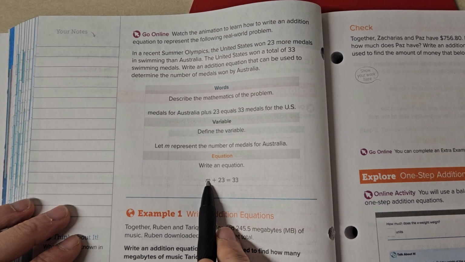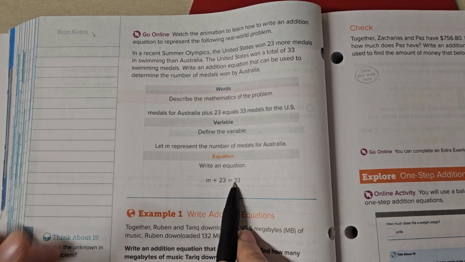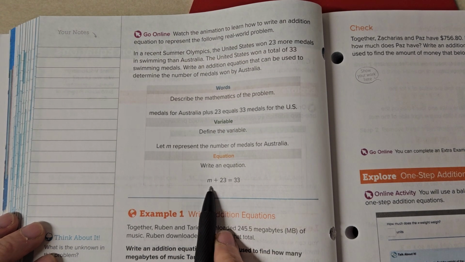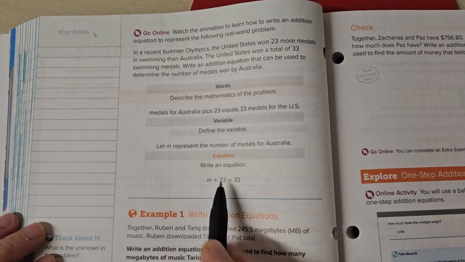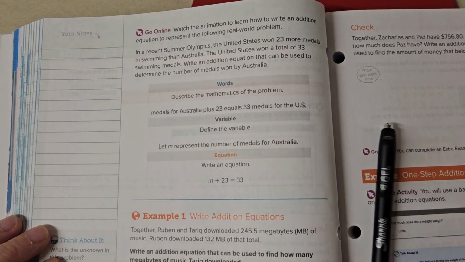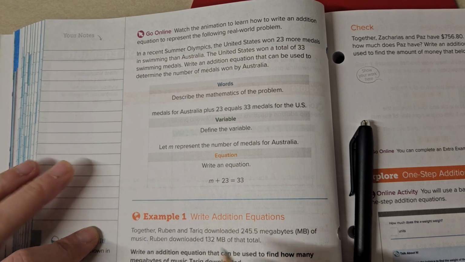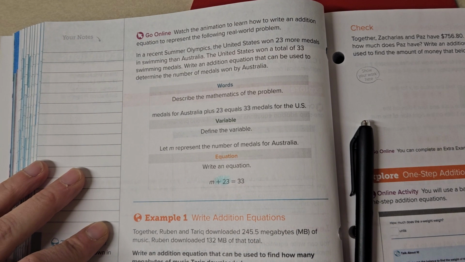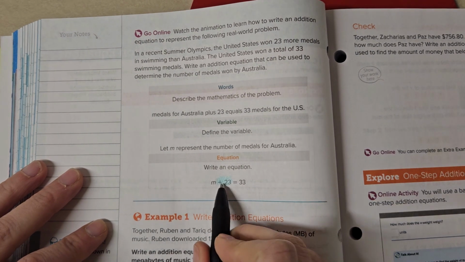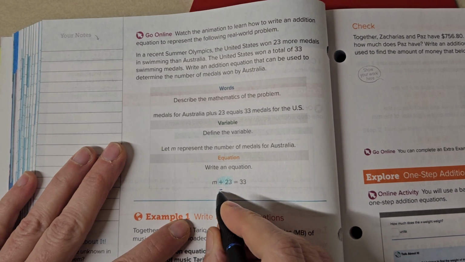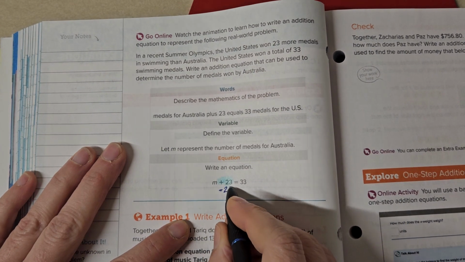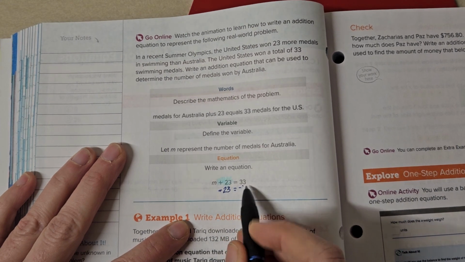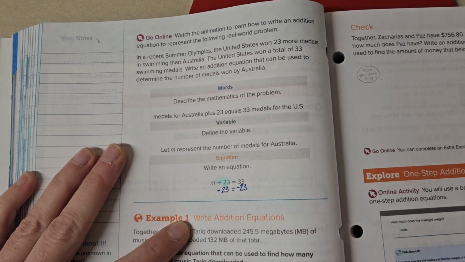So we have something we don't know named m plus 23 equals 33. I think a lot of us in our head know this number has to be 10, but how are we going to prove it? Well, you look at what's happening to the variable. This part's happening to the variable, and so we need to do the inverse of that, which is the opposite. Inverse just means opposite. So the opposite of plus is minus, and if we're adding 23, the opposite would be taking away 23. And because this equal sign exists, you must also take away 23 from this side.